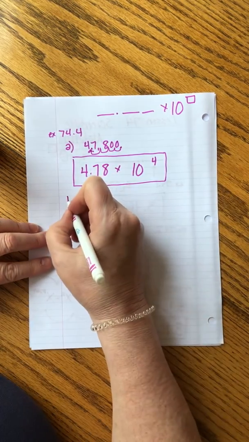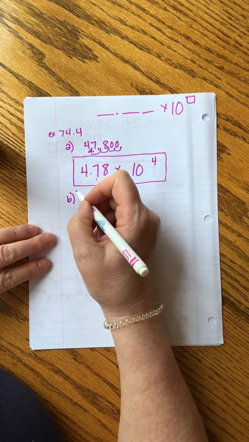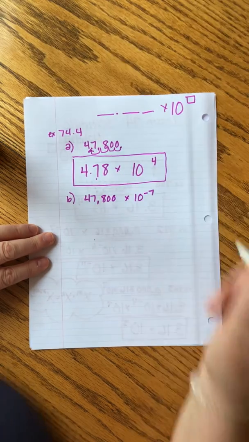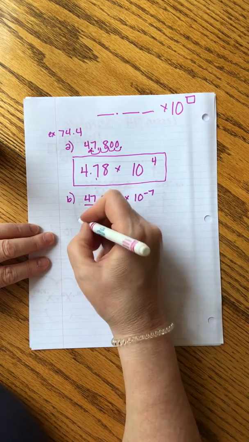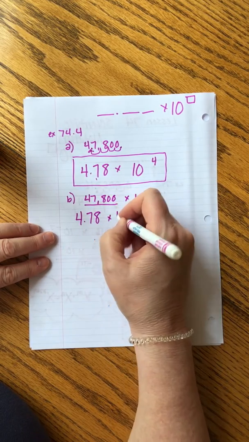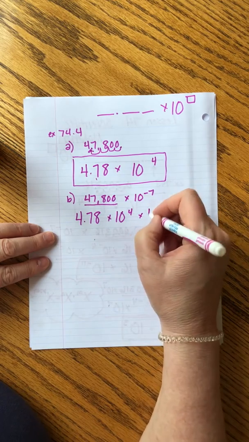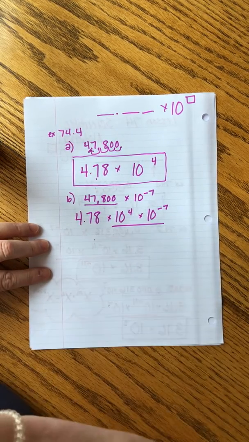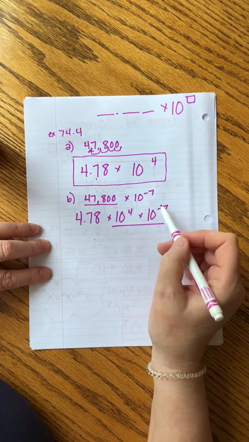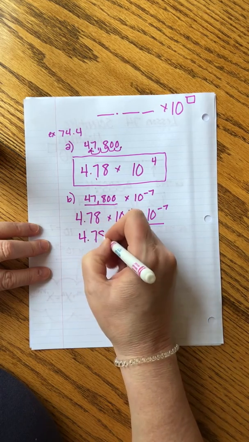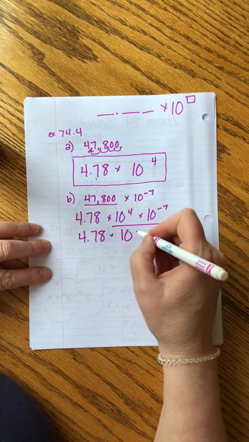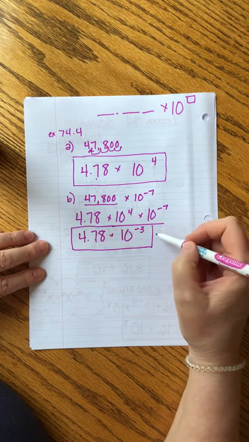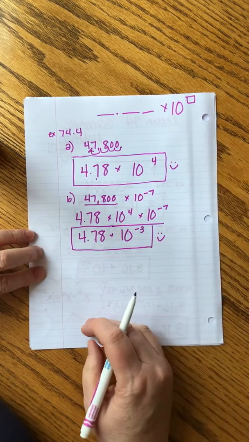Okay? B. 47,800 times 10 to the minus 7. Okay, we just did this up here, so we know it's 4.78 times 10 to the 4th. And now we combine 10 to the minus 7. We know our product rule for exponents. Multiplying matching bases, we can add the exponents, so it becomes 4.78 times 10 to the negative 3. That's the right answer. I haven't been making my smiley faces.